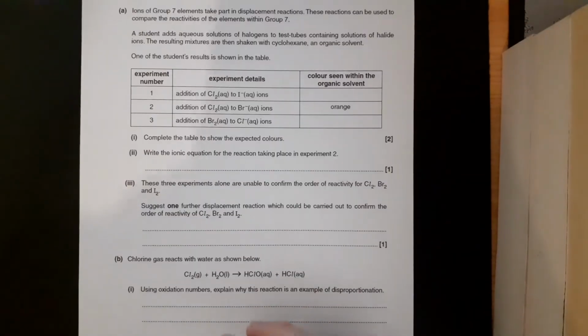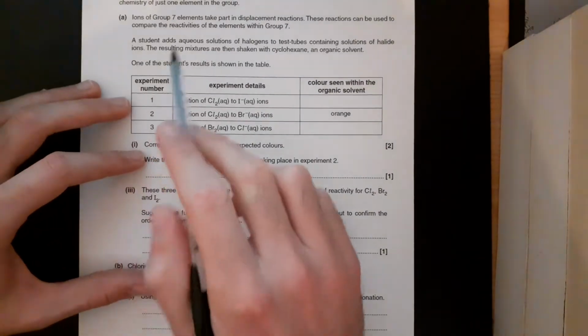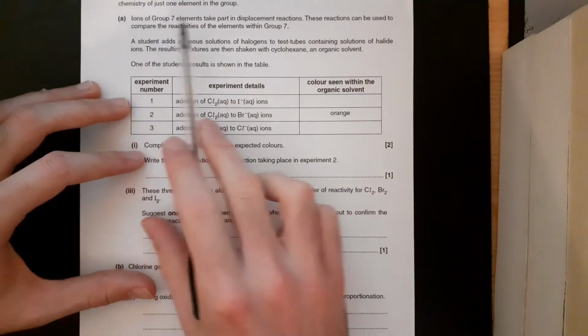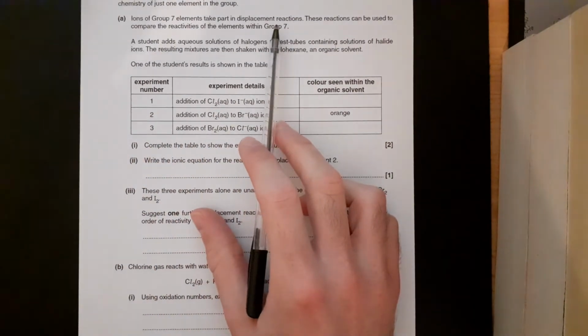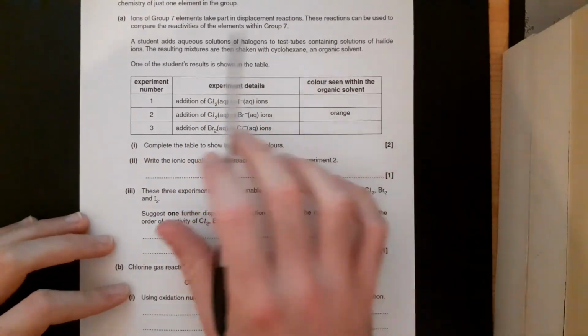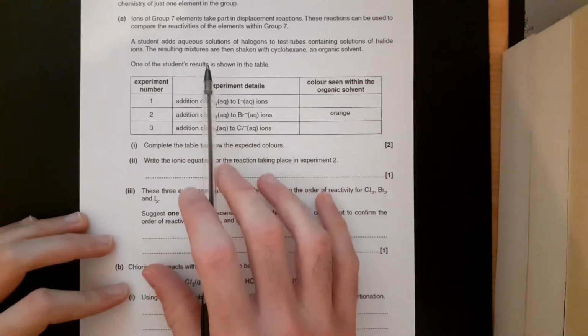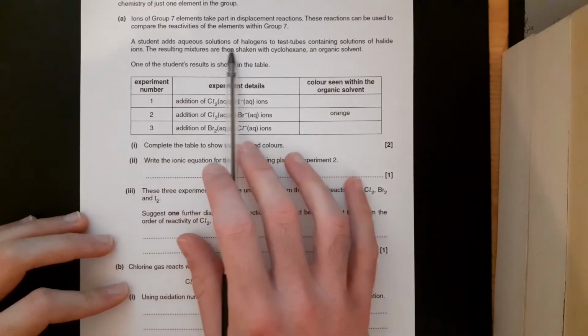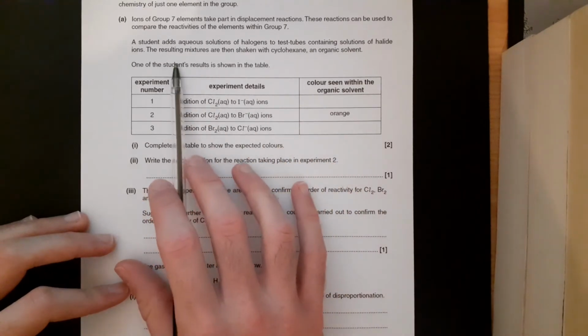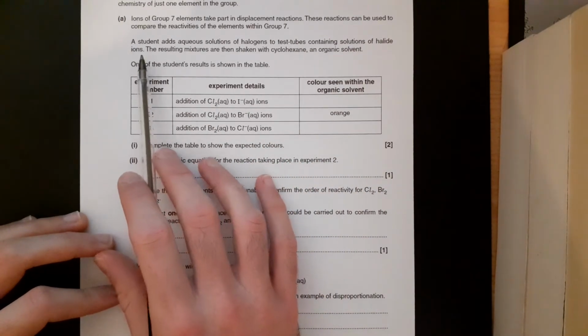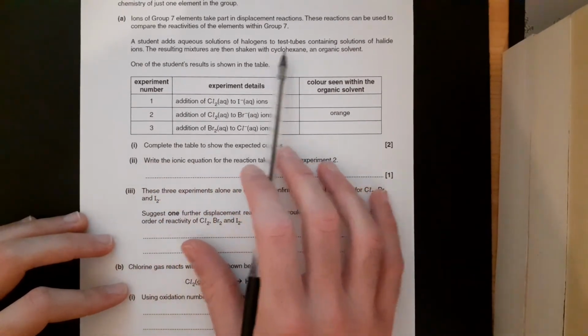Okay, if we have a look at some other questions here. We're saying here, ions of group 7 elements take part in displacement reactions. We've seen this already. These reactions can be used to compare the reactivities of the elements. Fine. We're adding aqueous solutions of halogens to test tubes containing solutions of halide ions. The resulting mixtures are then shaken with cyclohexane.